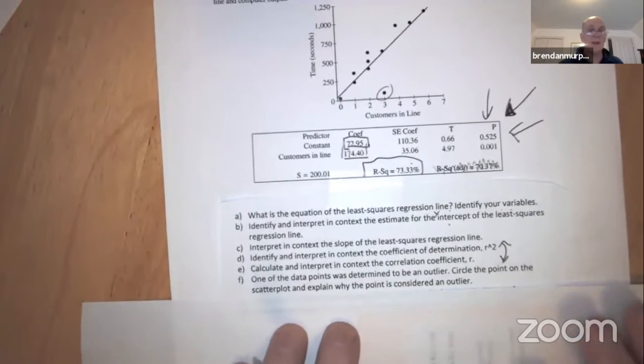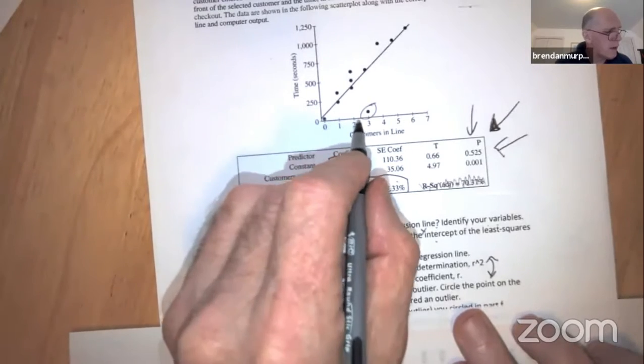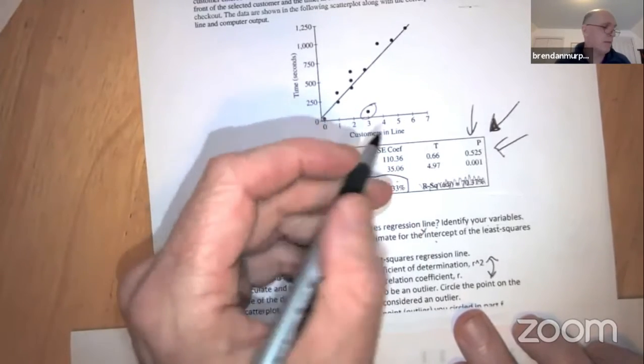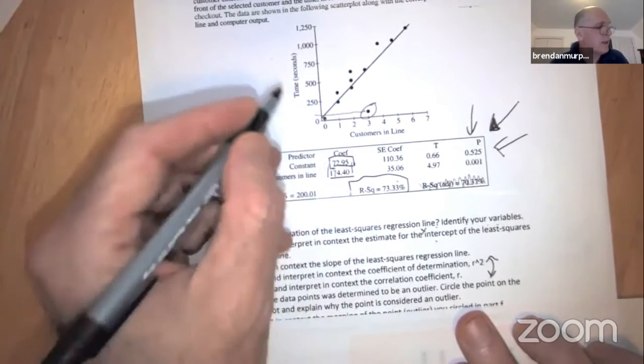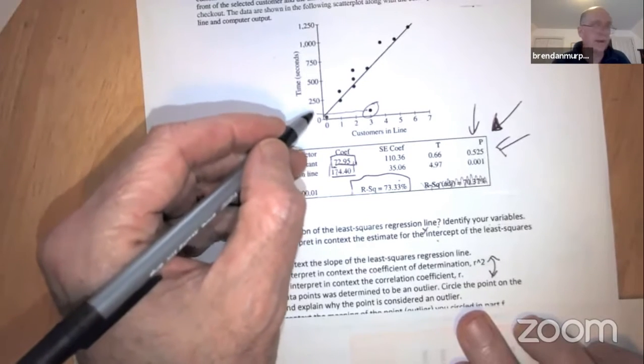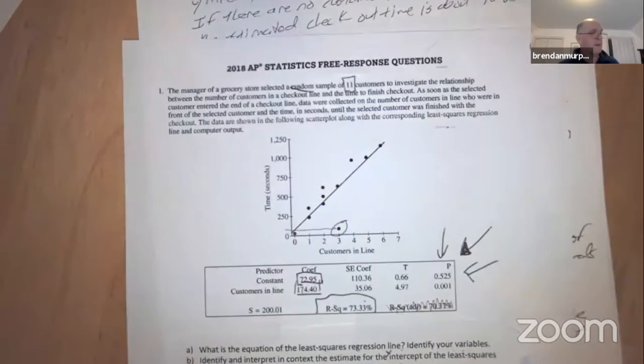One of the data points was determined to be an outlier. Circle the point on the scatter plot and explain why this point is considered an outlier. So I circled it there, and then I started to think about it. There are 3 customers in front of me, so I feel like I'm going to be waiting a long time. But when I went across and looked at wait time in seconds, just looking at the graph really quick, 75, 80 seconds. That feels like I went through the line really fast, right? So that didn't feel like it fit the rest of the data. The rest of the data is we had more customers in line in front of us, and the wait time seemed to increase.